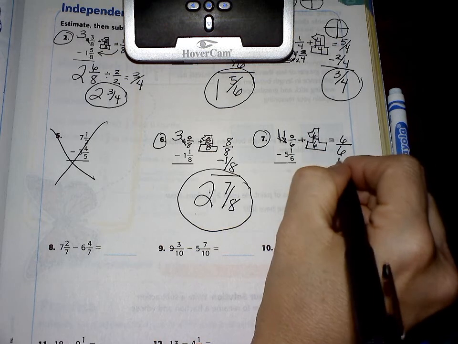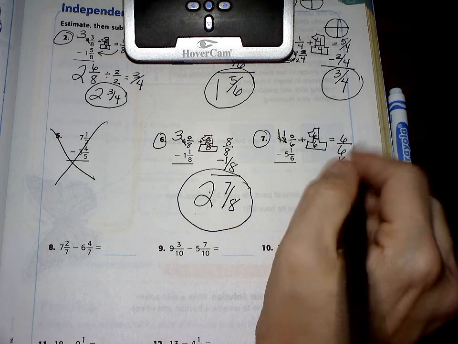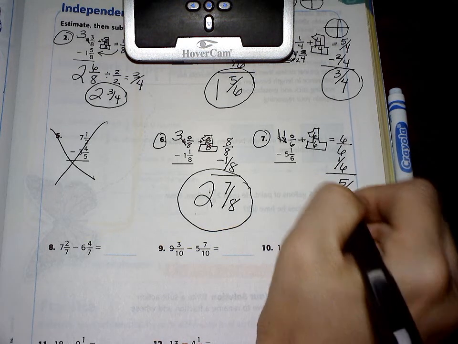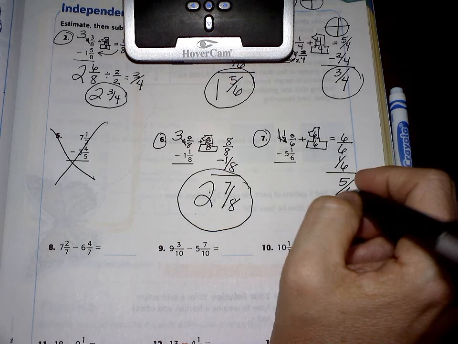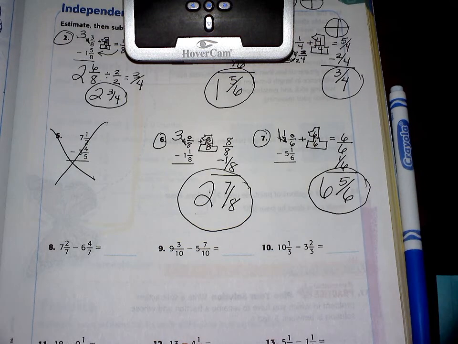So now I have 6 sixths minus 1 sixth. I can do that. 6 minus 1 is 5. I subtract the numerator, keep the denominator of 6, and now I go back to my whole numbers. Is there anything left? 11 minus 5 is 6. Your answer that you should have got for that one is 6 and 5 sixths. I know that's simplified because they're one number apart.